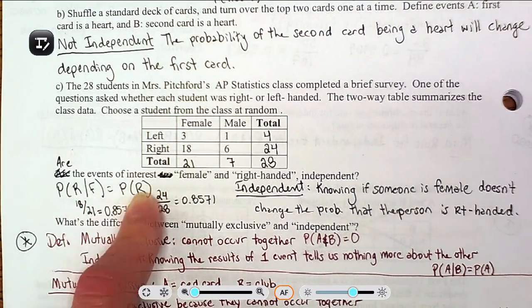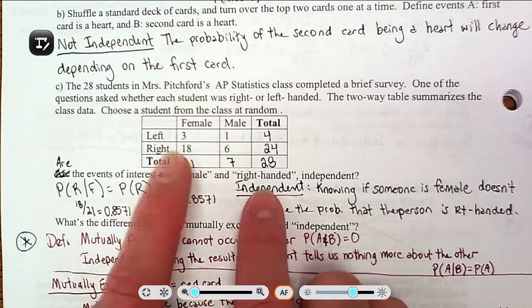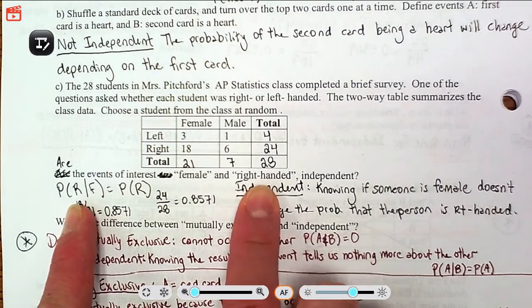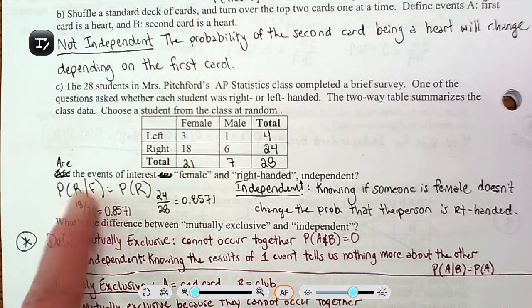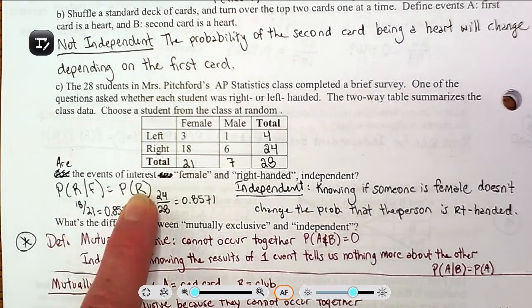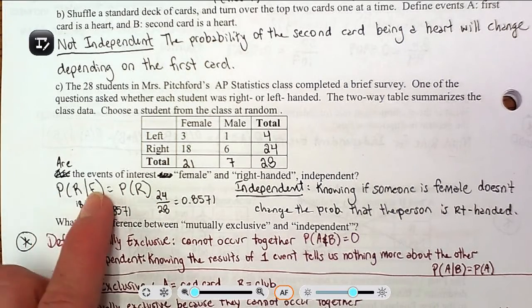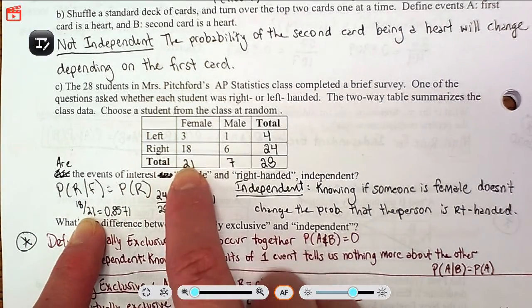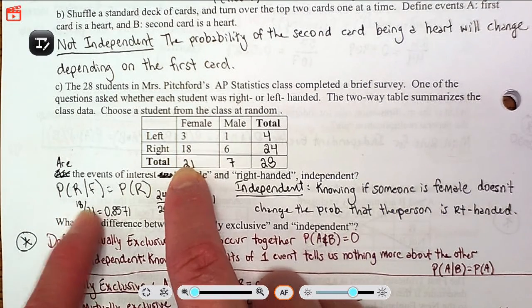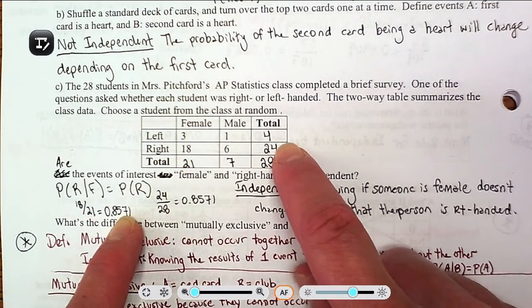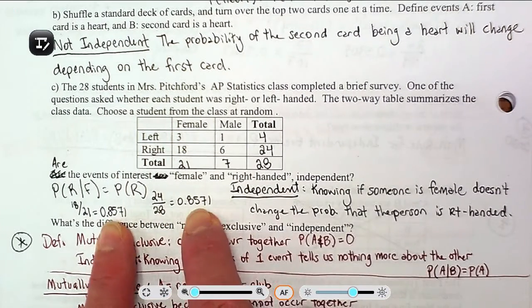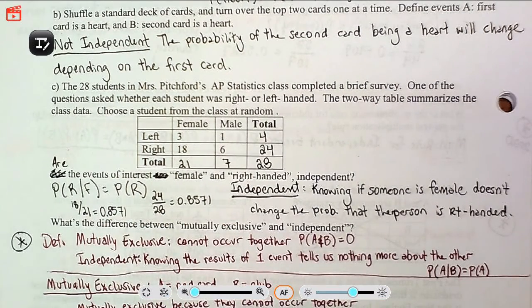Probability of right-handed given female equals the probability of right-handed. Remember, it doesn't matter which one you go first or second. So just go ahead and choose a conditional format. Probability of right-handed given female equals the probability of right-handed, or the probability of female given right-handed equals the probability of female. Okay, so 18 out of 21 are right-handed given female, and 24 out of 28 are just right-handed. And are those truly equal? Yes. Knowing someone is female doesn't change the probability that the person is right-handed.